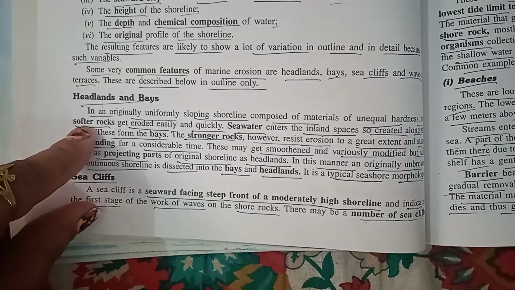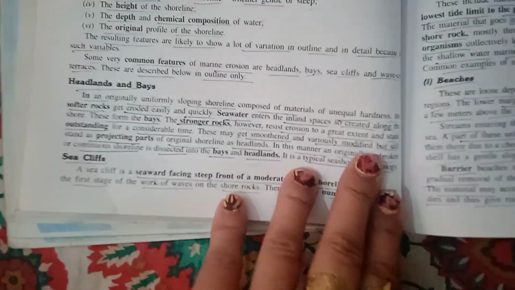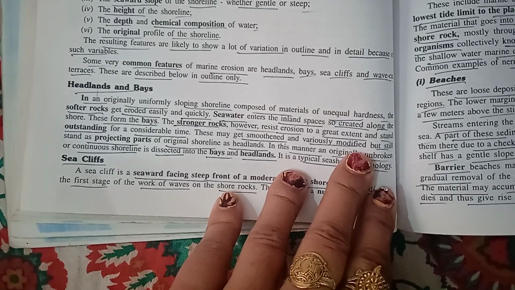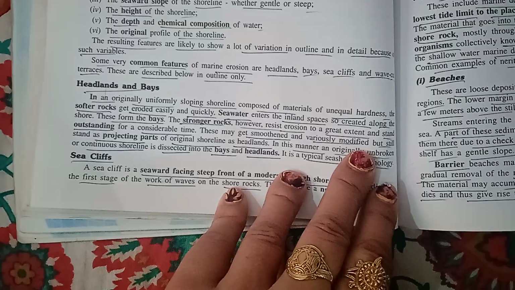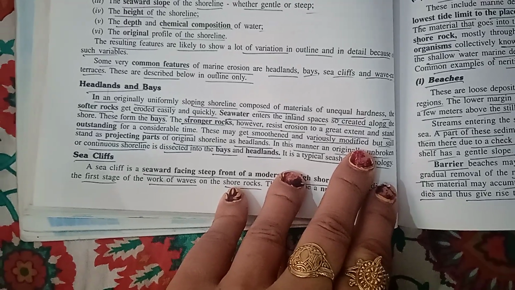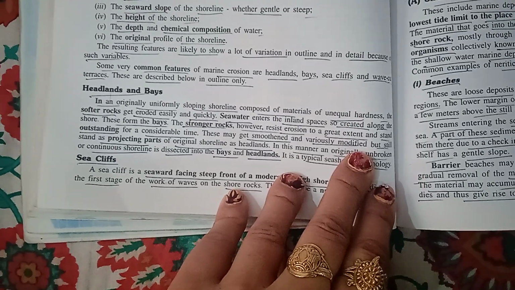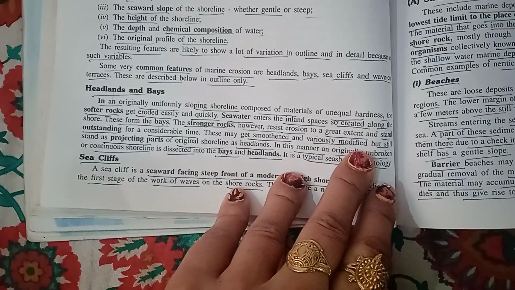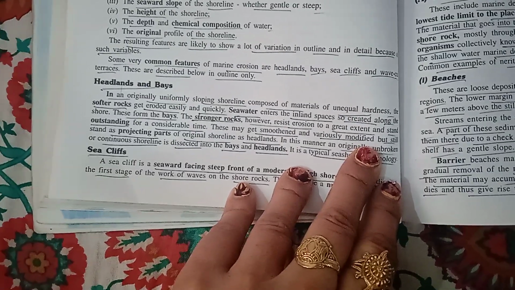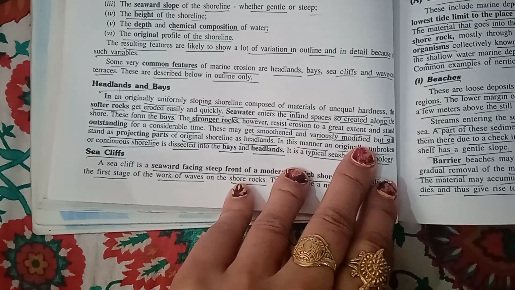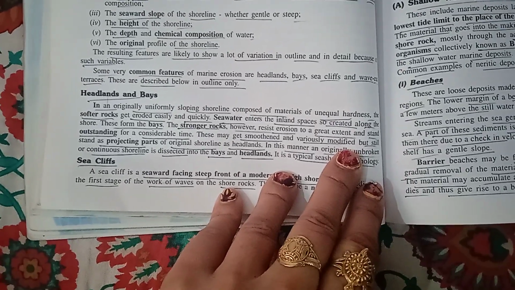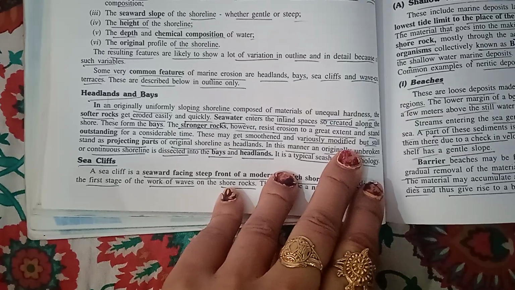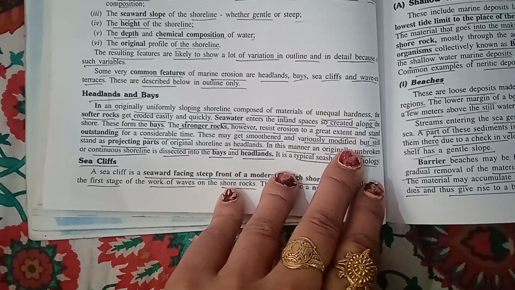In an originally uniformly sloping shoreline composed of materials of unequal hardness, the softer rocks get eroded easily and quickly. Seawater enters the inland spaces so created along the shore. These form the bays. The stronger rocks, however, resist erosion to a great extent and stand out for a considerable time.